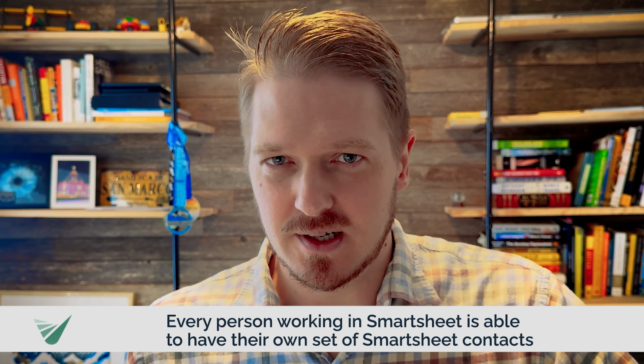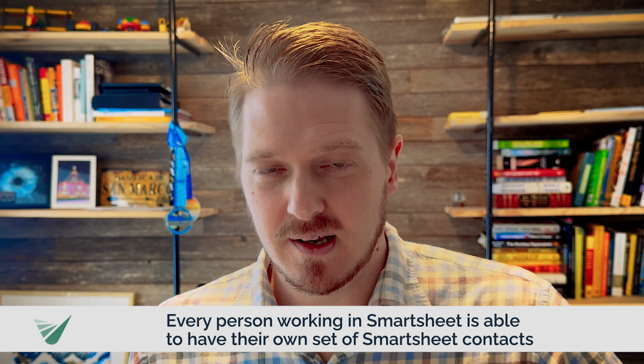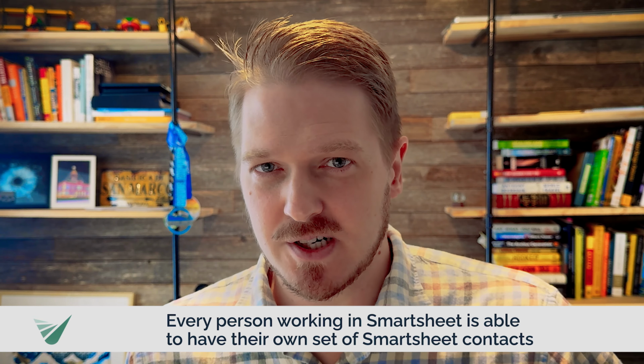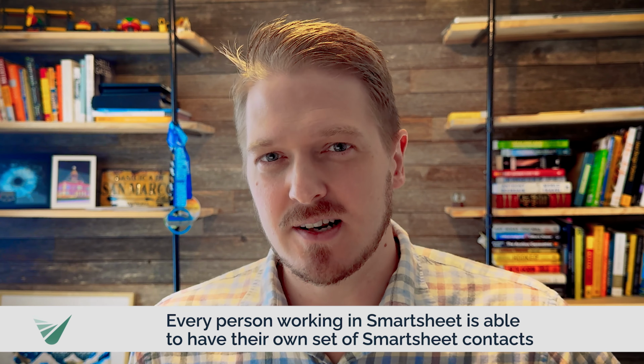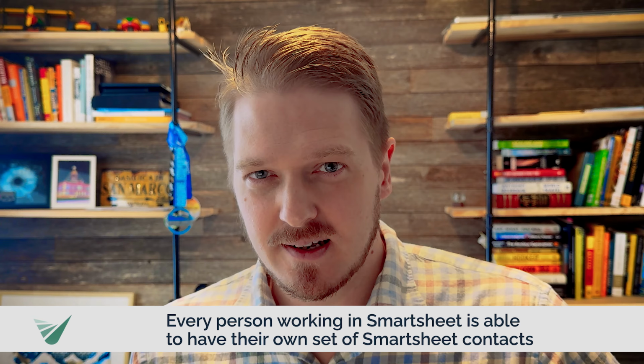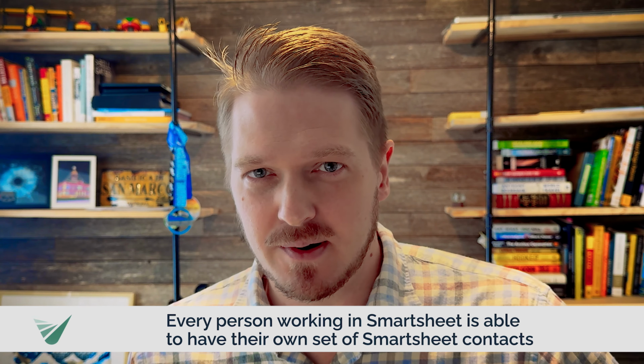If you've seen multiple contacts have a different name, yet be the same email, that happens a lot in Smartsheet. And it can be frustrating at times. Basically, every person working in Smartsheet is able to have their own set of Smartsheet contacts. And if they're able to edit a sheet, they can create their own Smartsheet contacts right there within the sheet.